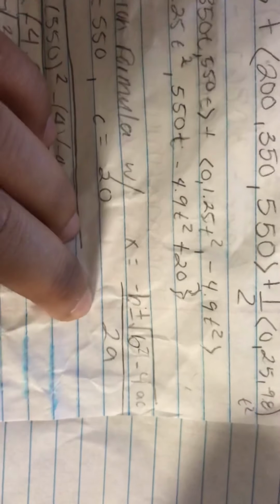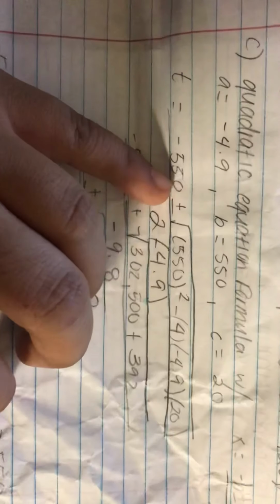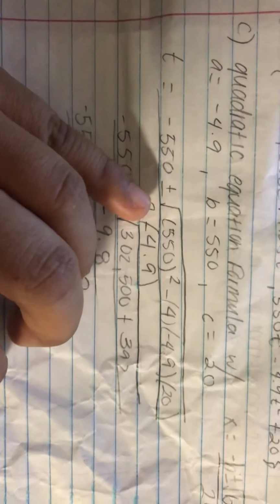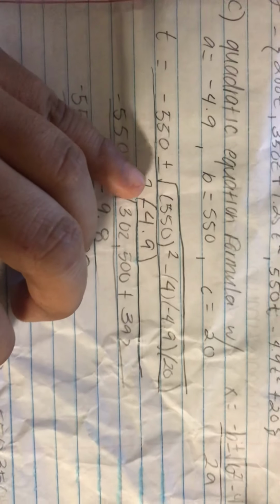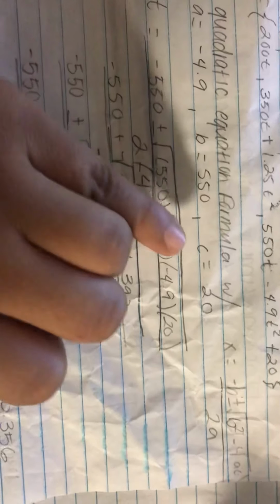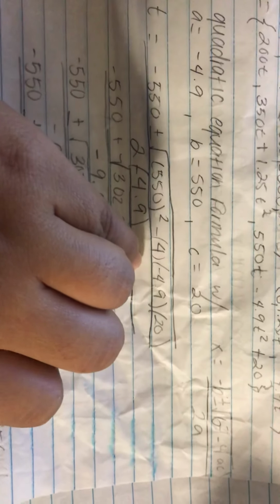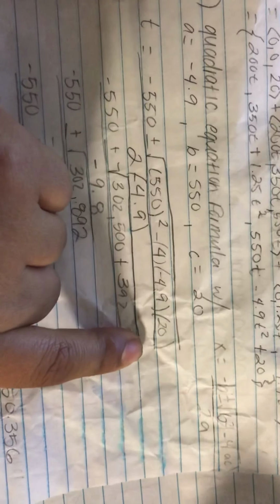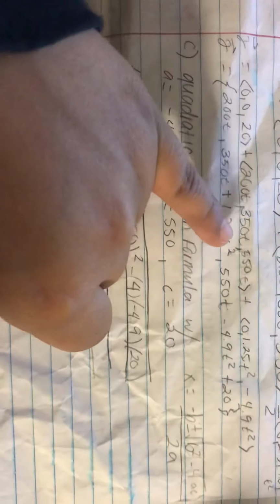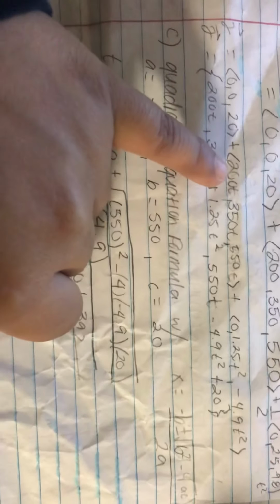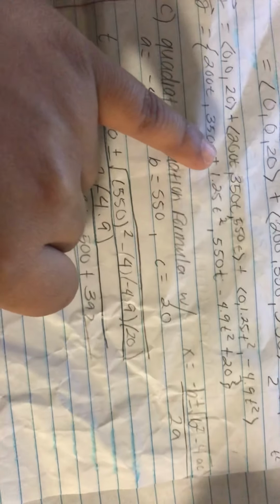So this is the quadratic formula, and then we start plugging things in now that we have identified our variables, which is right here: negative 550 plus or minus the square root of 550 squared minus 4 times negative 4.9 times 20. And again, like I said before, we have negative 4.9 because of the integration that we had to do in problem B and problem A.